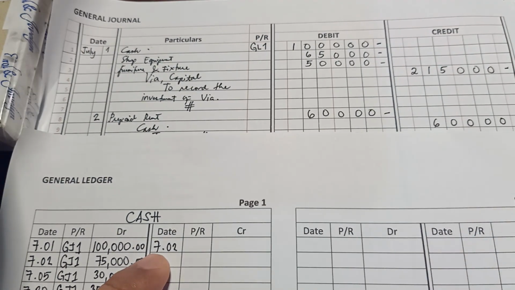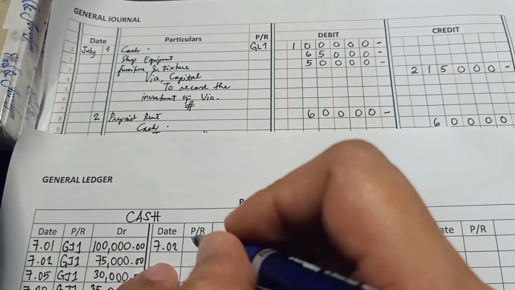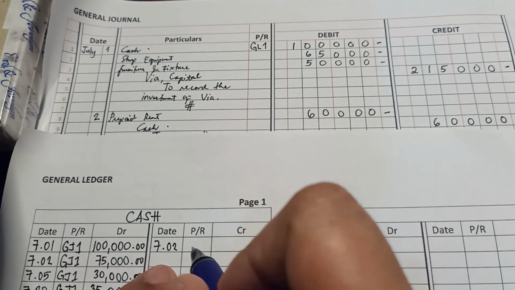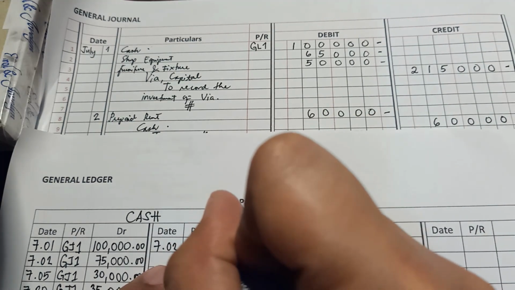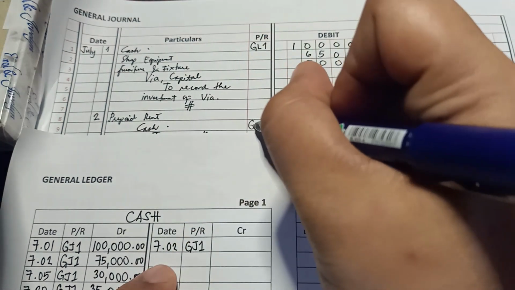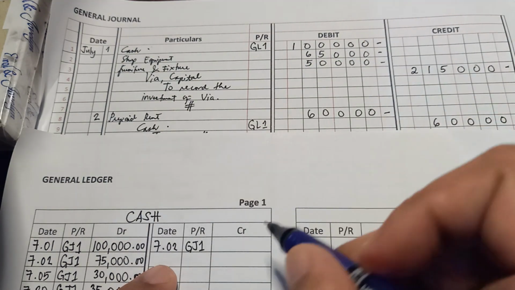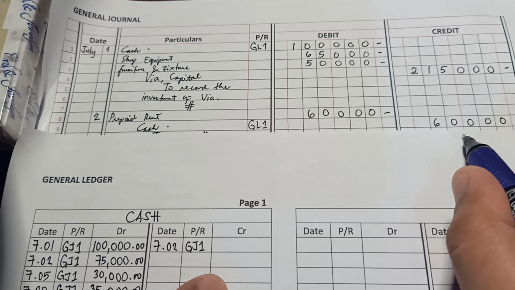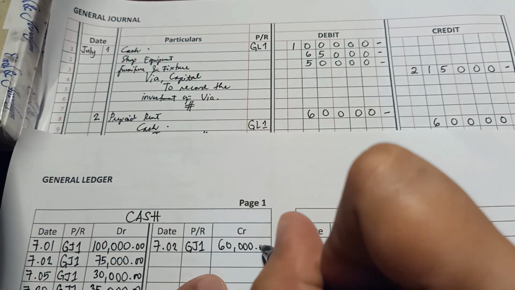Magkano ang credit side? It's 60,000 pesos. So, post reference. General Journal 1. Dito naman, General Ledger 1. Okay? So, credit in the amount of 60,000 pesos.